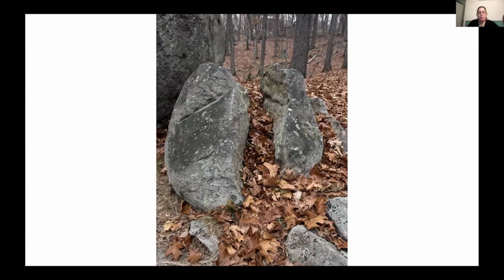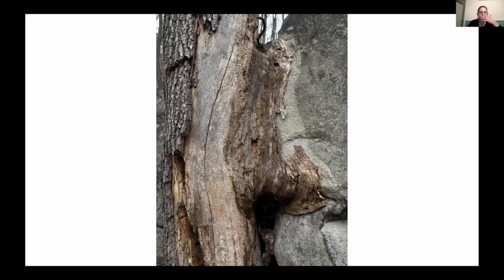And this is interesting. We were talking about, well, how did this happen? Did this rock break in half naturally, or was it cut in half? And then just notice this interesting thing happening with the trees. So you see this too, that the trees have grown up and under and over the rock. So I thought this was a really interesting thing that I noticed yesterday.